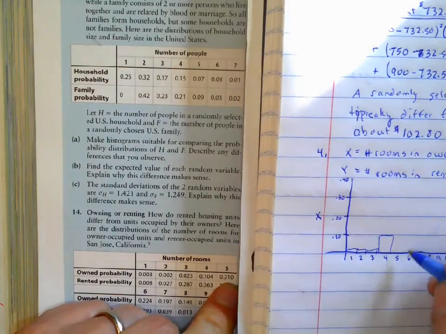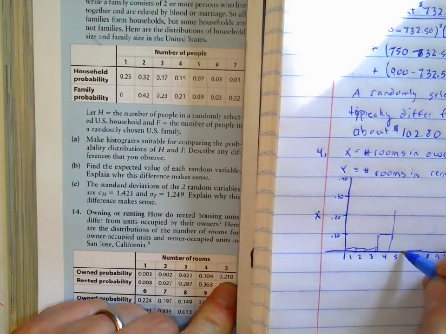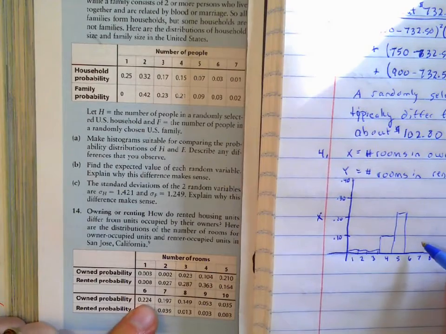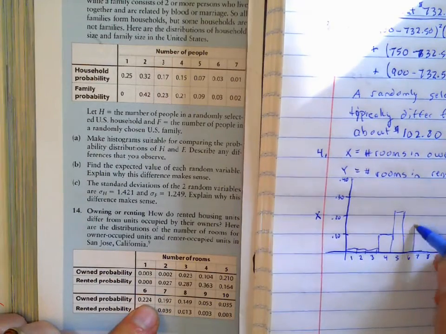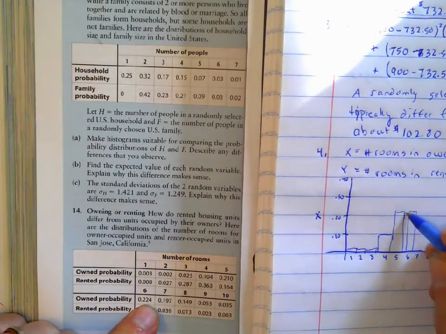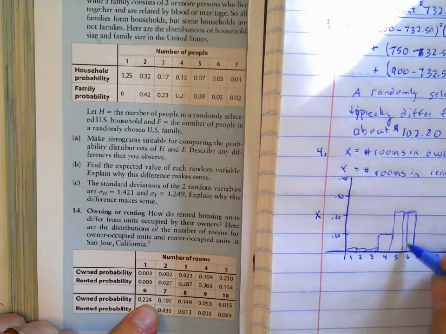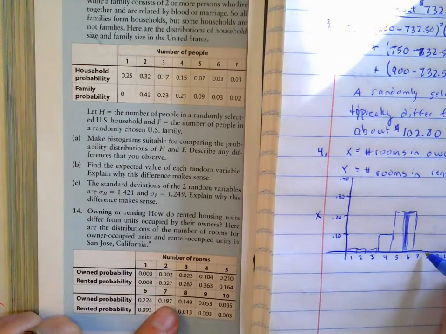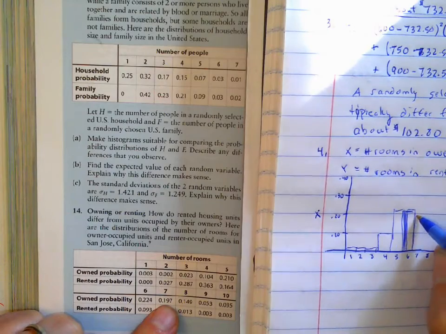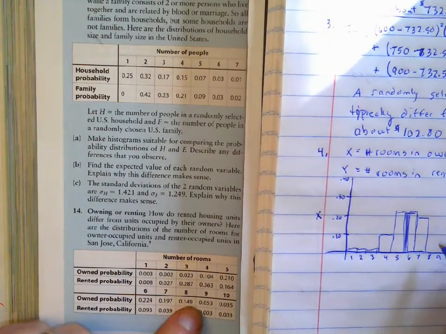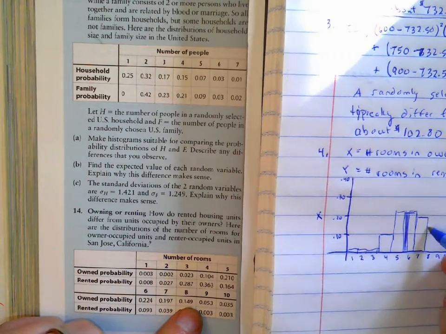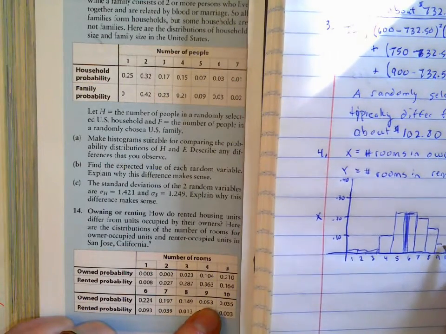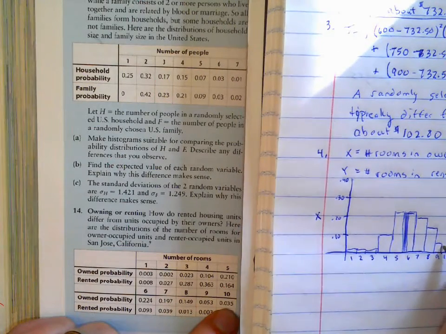5 rooms, 21%. 6 rooms, 22%. They should be connected there. 7 rooms, a little less than 20%. 8 rooms, about 15. 9 rooms, about 5. And 10 rooms, about 3.